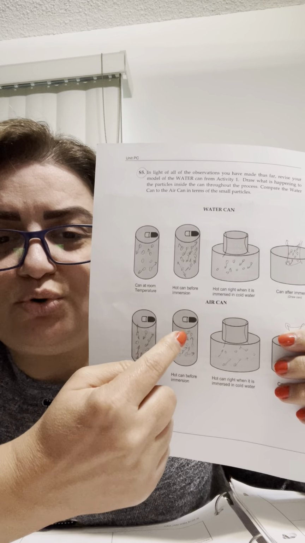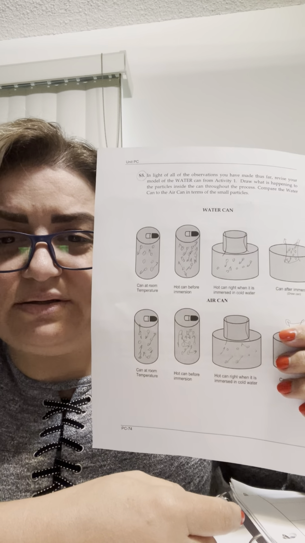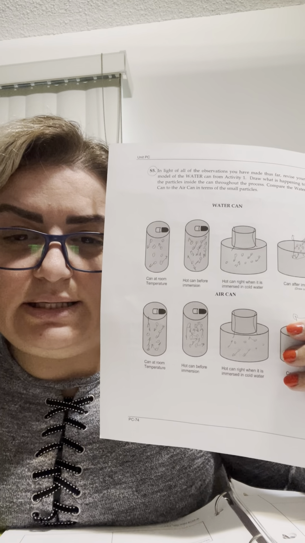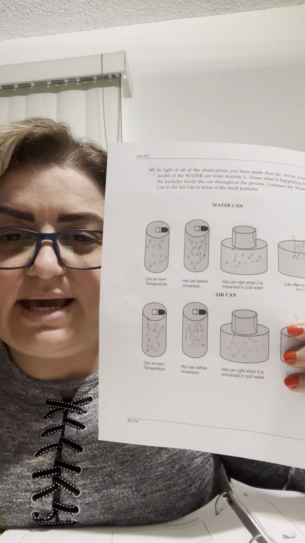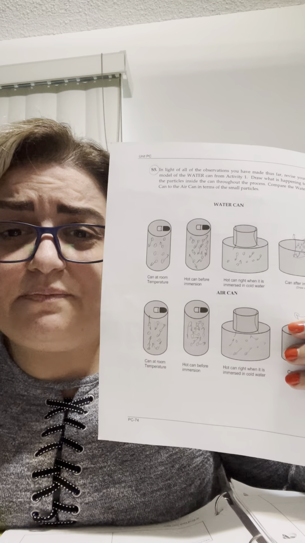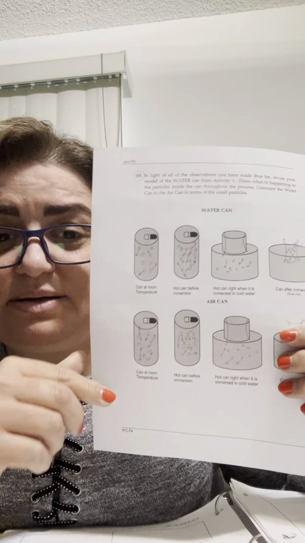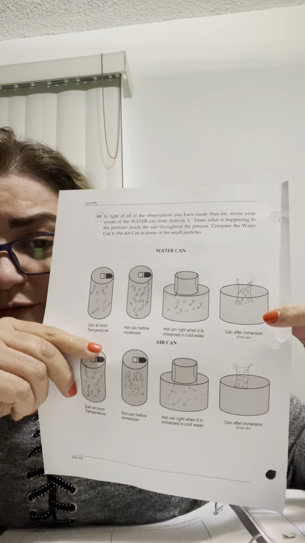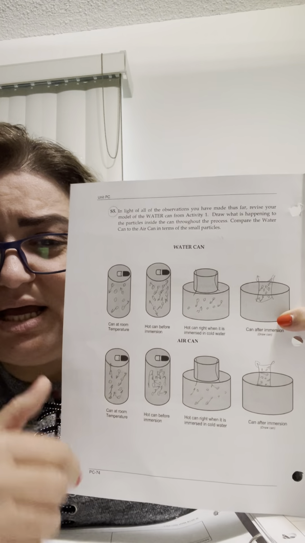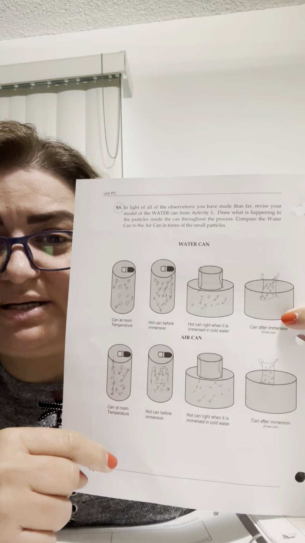And when both of these hot cans are immersed in the cold water, the temperature quickly decreases, the can crashes, and the particles of the air and liquid inside stop their motions and speed because of the decrease in temperature. And in the fourth picture, the can is crashed, and the particles don't have more motions and speed because of the decrease in temperature.